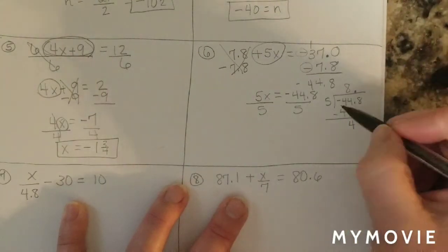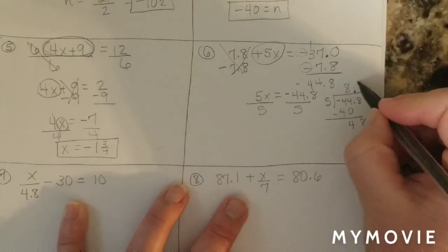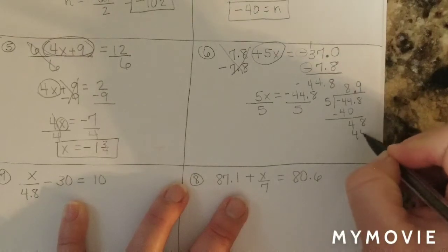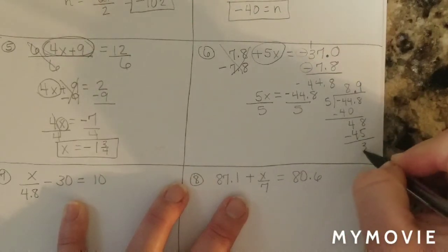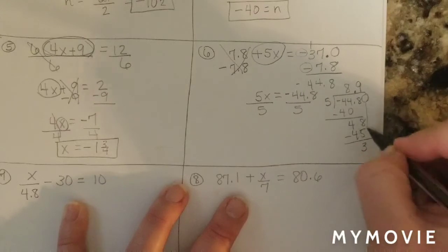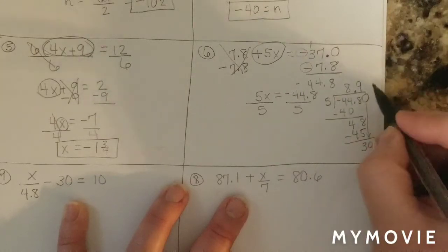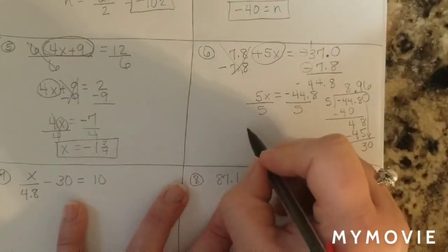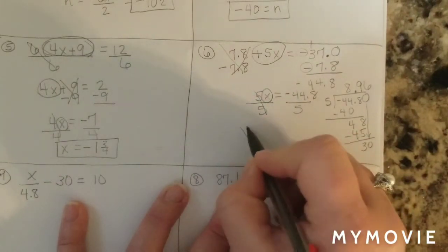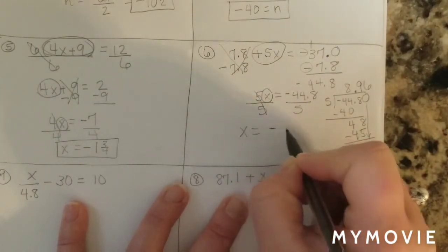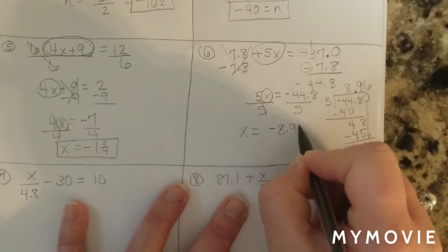Decimal goes up. Okay, 5 will go into 48 9 times. That leaves you with 3. You can add a 0 and bring it down. 5 will go into 30 6 times. So, x is equal to negative 8.96.